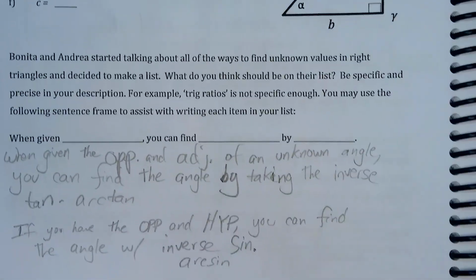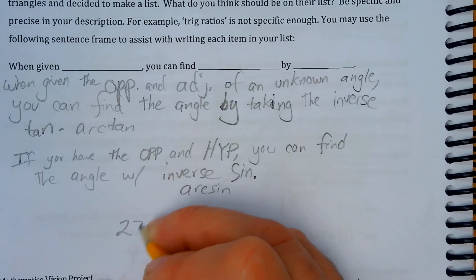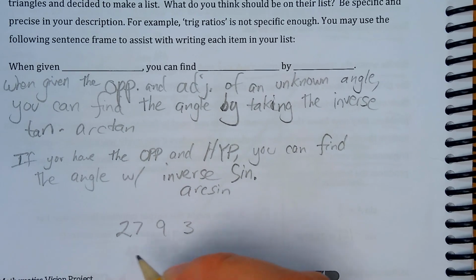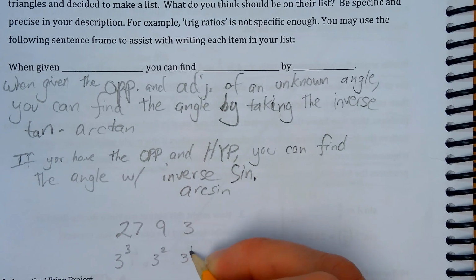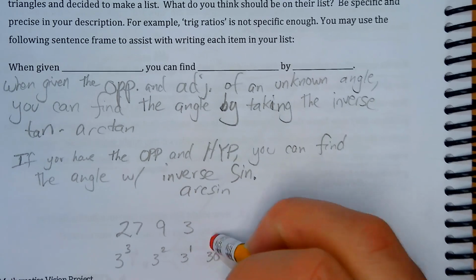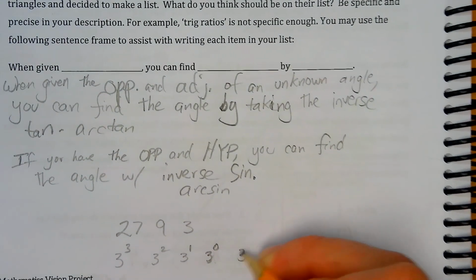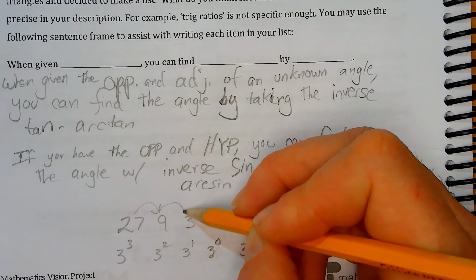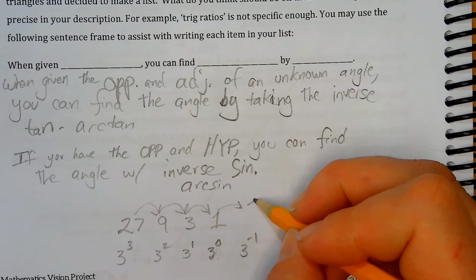Oh, I'm not on there. So time for a little aside. Let's do this, 27, 9, 3. So this is 3 to the third. This is 3 squared. This is 3 to the first power. So next will be 3 to the 0th power, not 30, but 3 to the 0 power, and 3 to the negative 1 power. So let's figure out. The pattern is divide by 3. Divide by 3. What's 3 divided by 3? 1. What's 1 divided by 3?